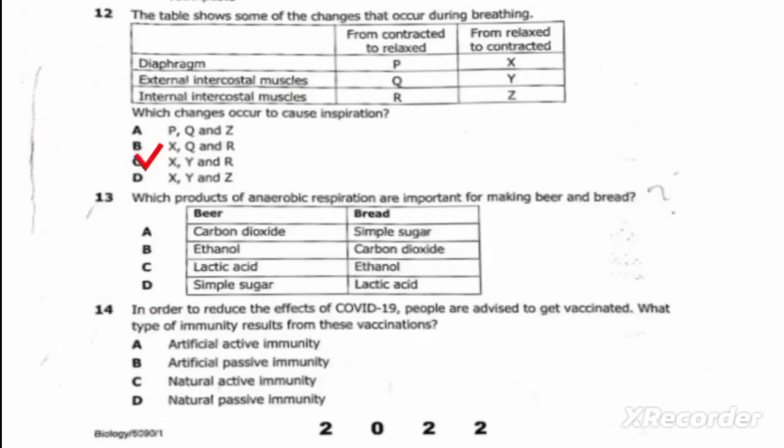We shift to question 13. The question reads, which products of respiration are important for making beer and bread? So the first column we have beer, the second column we have bread. The products of anaerobic respiration are alcohol, carbon dioxide, and energy. Energy is the common product of all types of respiration.